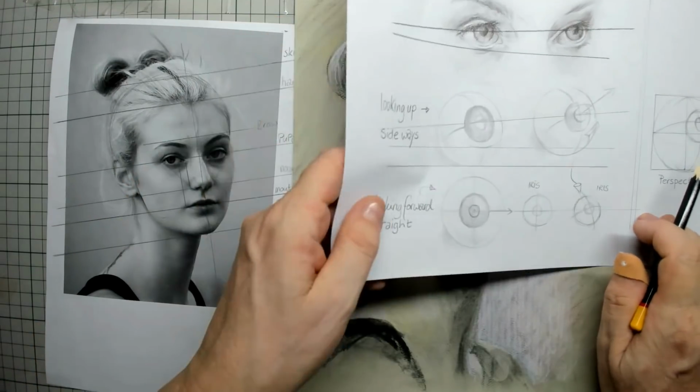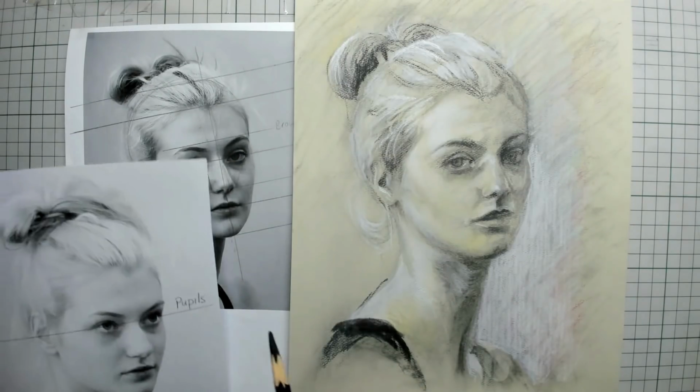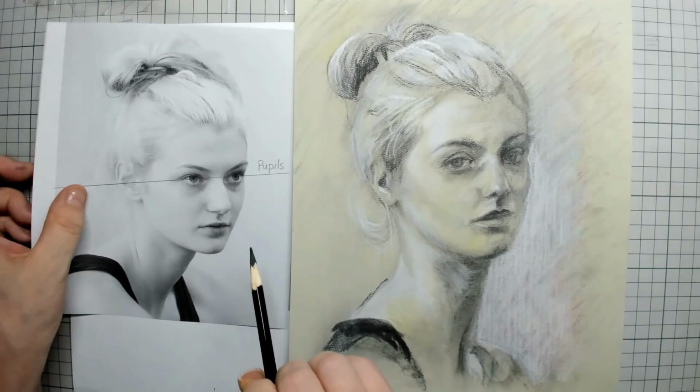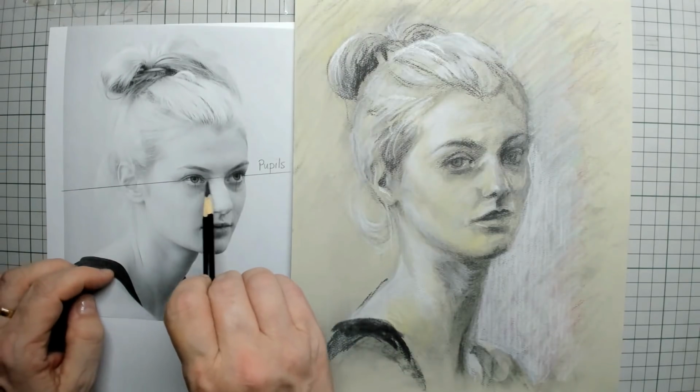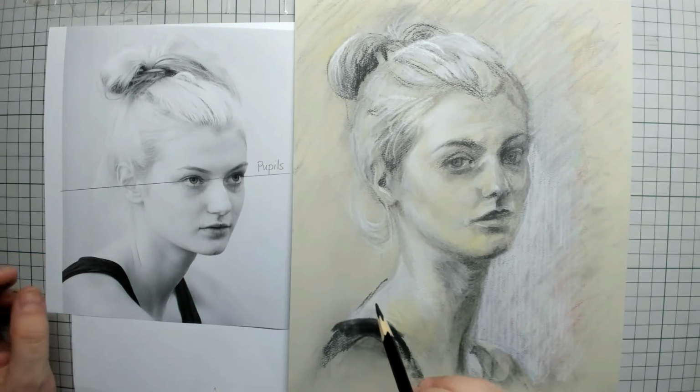And that's the big difference. So for this tutorial, we will be drawing this same girl here, but then looking upwards. So there's a huge difference, as you can see.